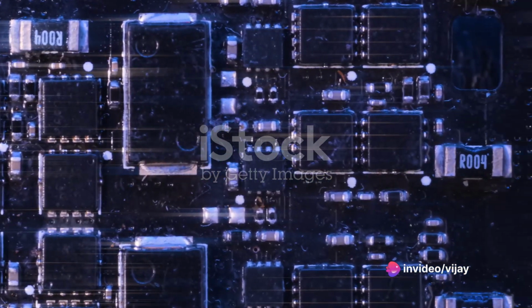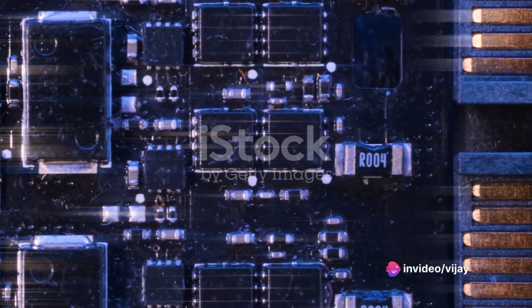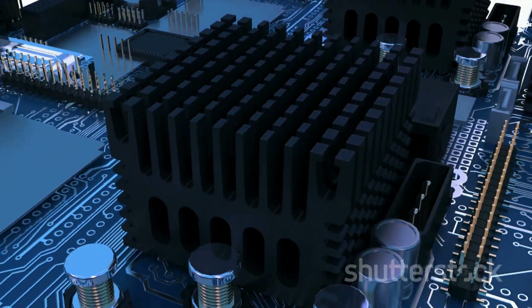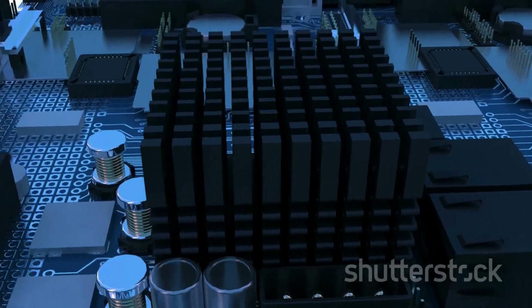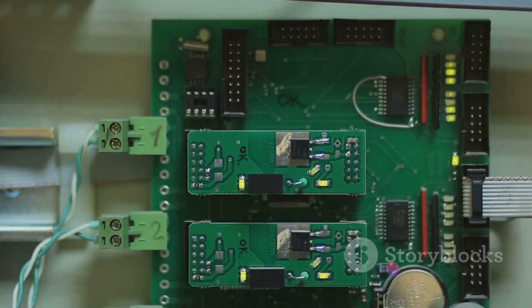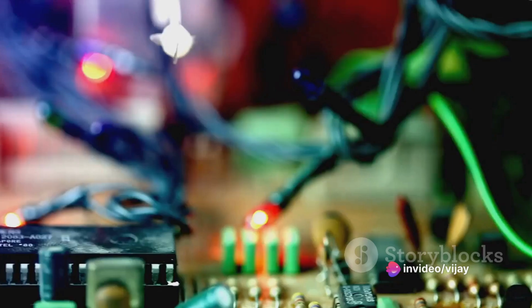The gate oxide, usually made of silicon dioxide, separates the gate from the body of the MOSFET. Now, let's talk about the 3 important parts of a MOSFET: the source, drain, and gate. The source and drain are the terminals for the current to flow through. The gate, on the other hand, is where we apply voltage to control the flow of current.